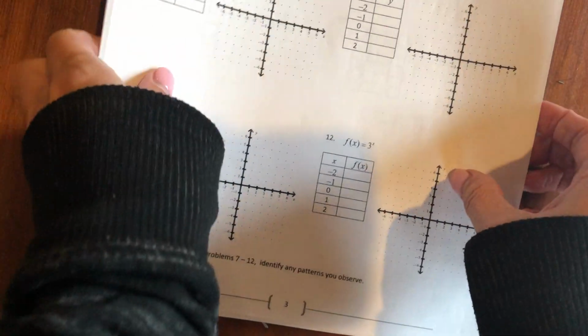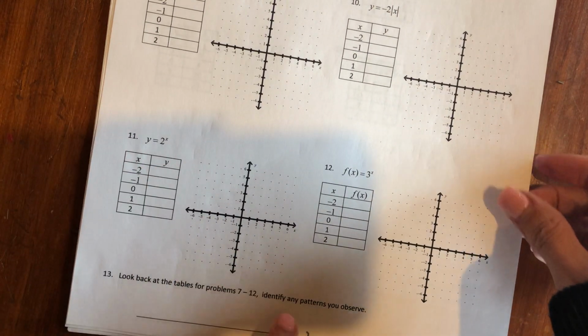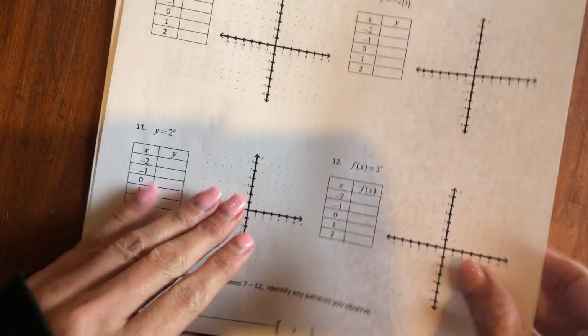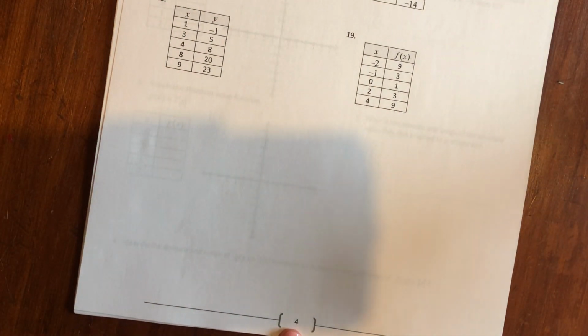If you'd like more practice, you can do page 3 and page 4 in your note packets.